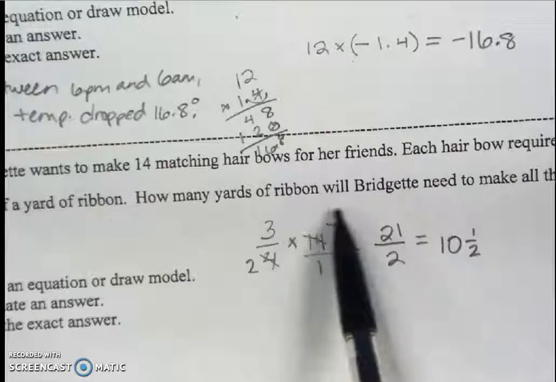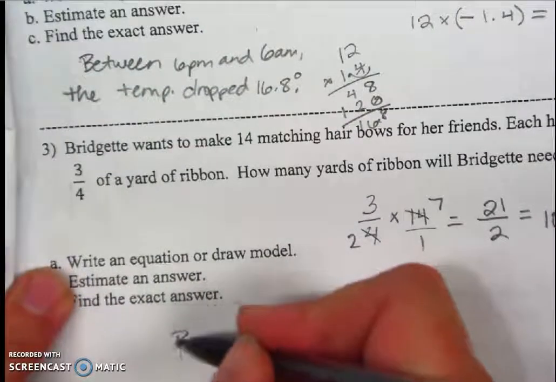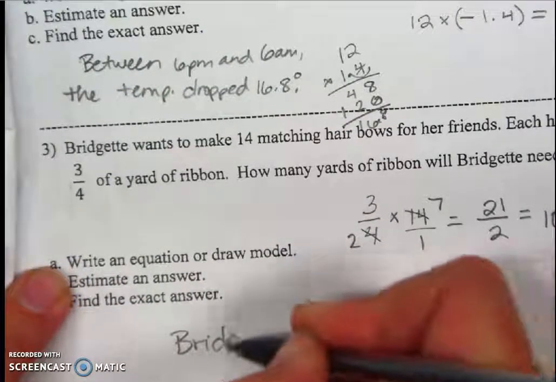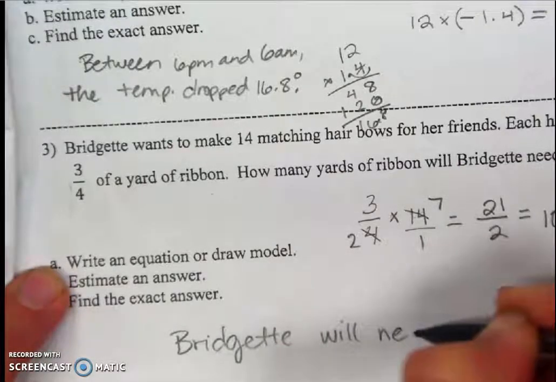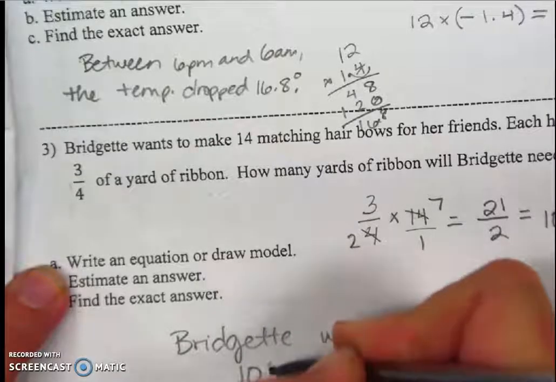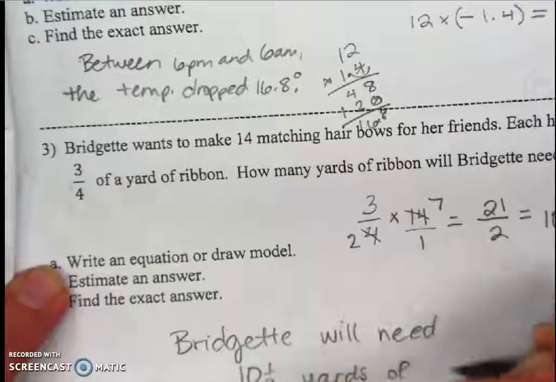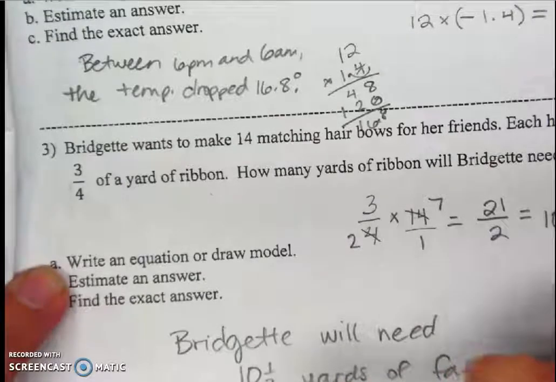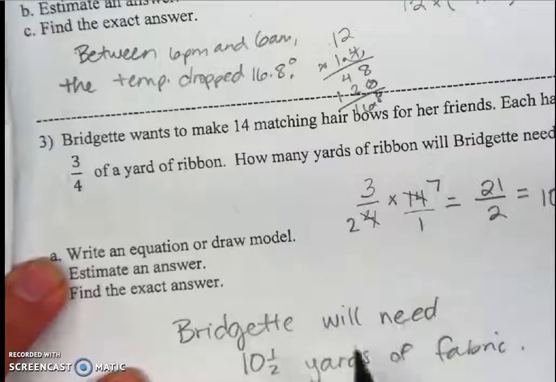How many yards of ribbon will Bridget need to make all the hair bows? Bridget will need, so don't forget to respond in a sentence, Bridget will need 10 and a half yards of fabric. So she would need 10 and a half yards of fabric for all those hair bows. That's a lot of hair bows.